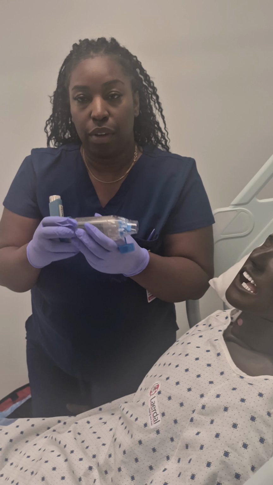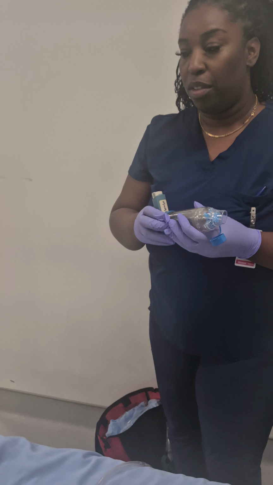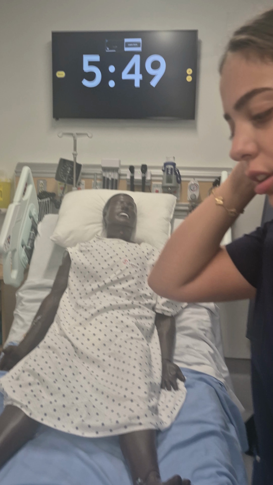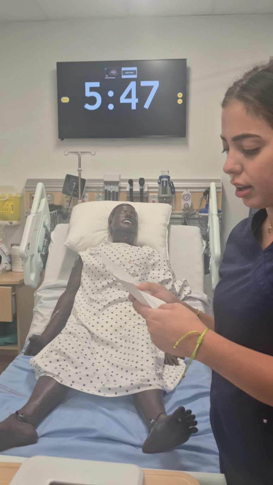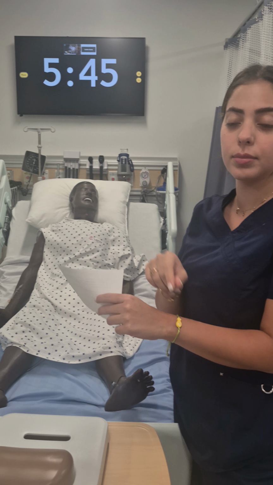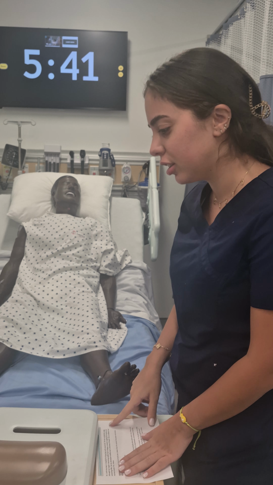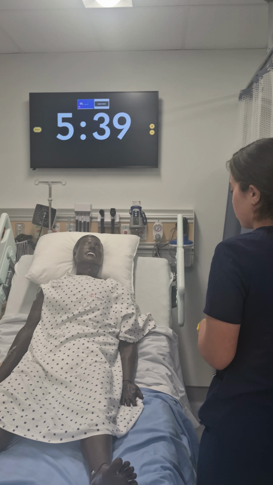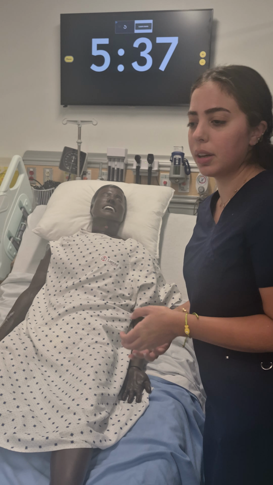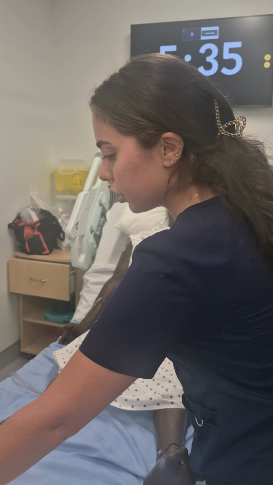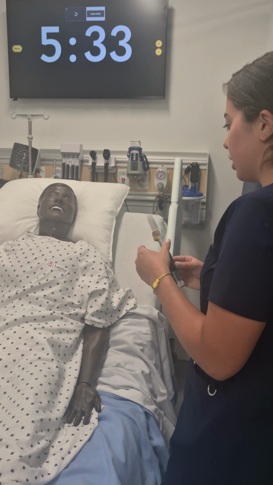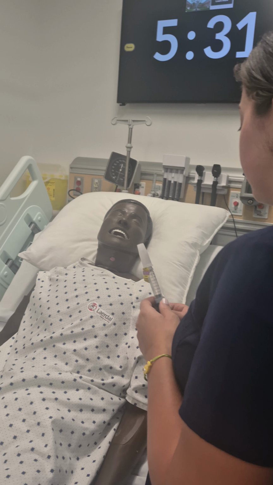and then remove the chamber after the puffs have been administered. Okay, so the patient is going to be receiving his insulin injection. So I'm just going to be explaining to the patient. So Mr. Smith, I'm just going to be giving you your 10 units of insulin that you get 3 times a day. Is there anywhere preferably that you'd like to inject it?